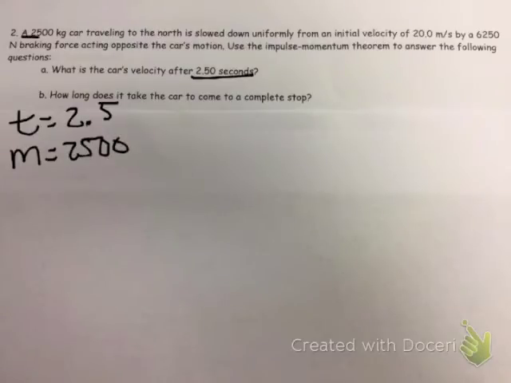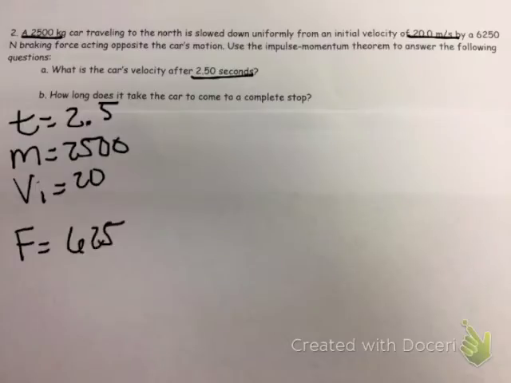So it gives us the time, t equals 2.5. What else does it give us? We know the mass of the car is equal to 2,500 kilograms. We have an initial velocity of 20 meters per second. And the braking force, that's the capital F, is 6,250 newtons. If it's braking and going opposite the car's motion, is it going to be positive or negative? Negative, working opposite the motion. And that's it. So we want to know the final velocity.